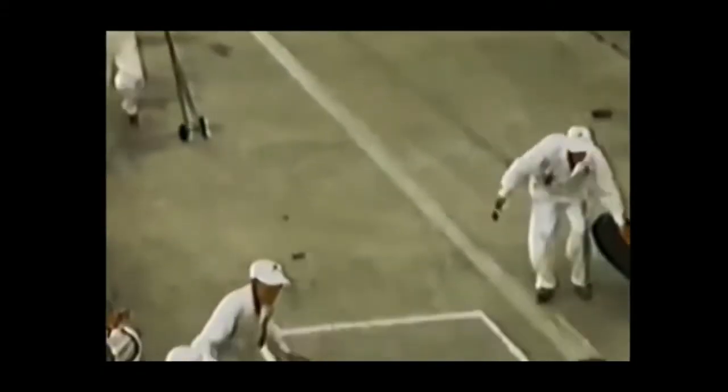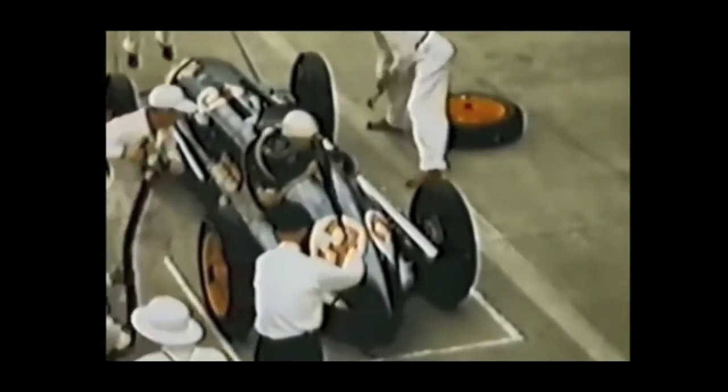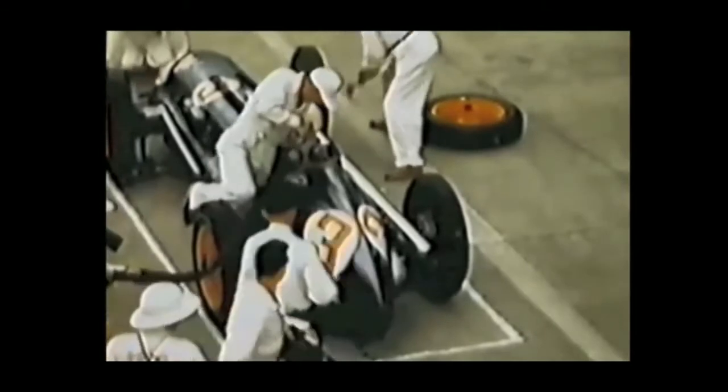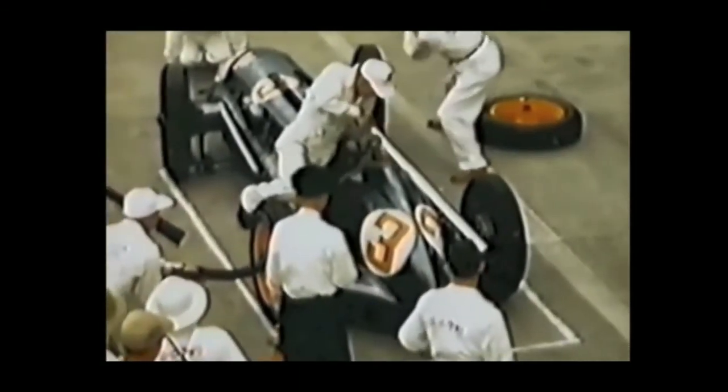But Holland comes in for a pit stop. Time to refuel and change tires. Lou Moore himself changes the tires. Only four crew members, including the driver, are allowed to work on the car. It's a tense time. Holland stays in his seat, anxious to get away. Let's watch.